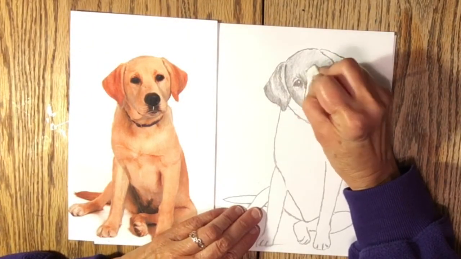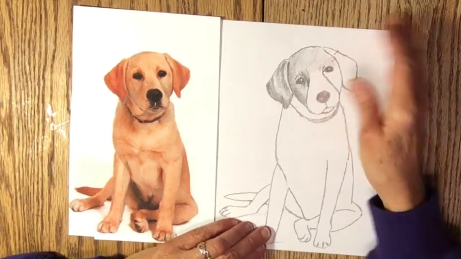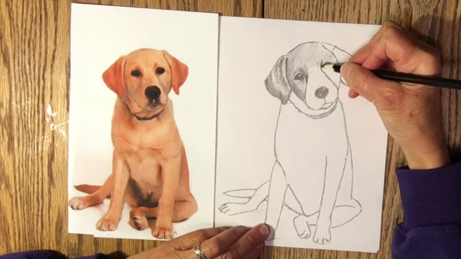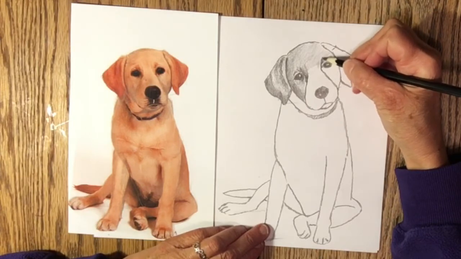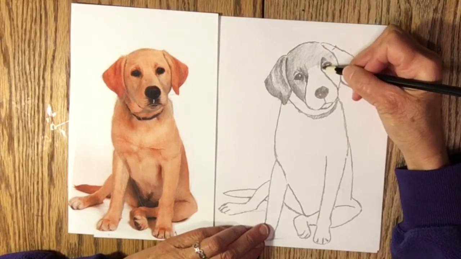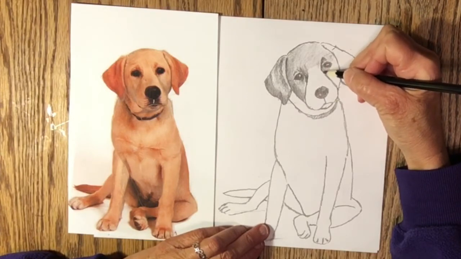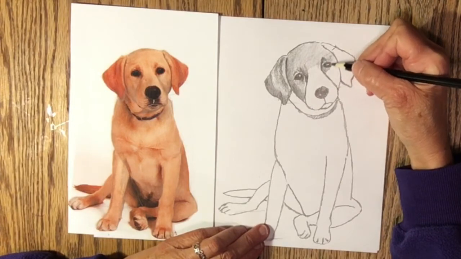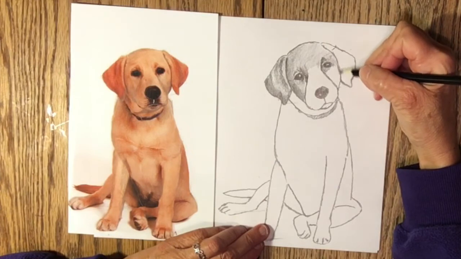There's a little bit of a line there that I had when I was laying it down to show the slant of his eyes so I can get his eyes in the right angle. I had to erase that. So a little bit more darker on his eye here. And working my way over.